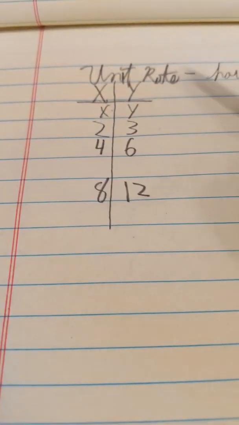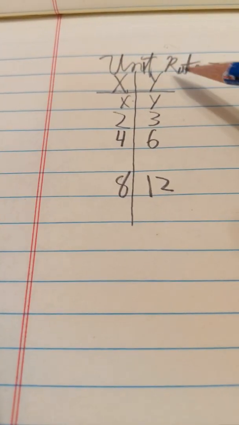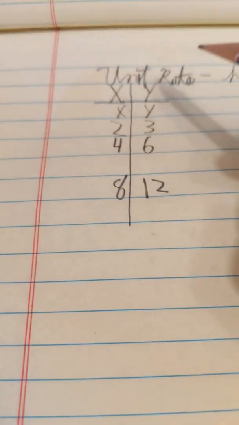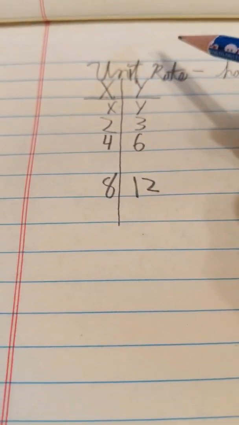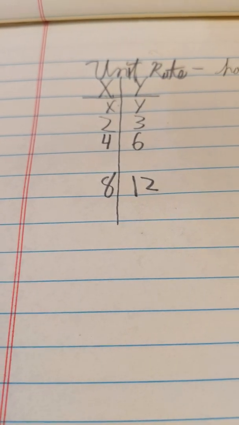Okay, so we're going to look at unit rate, something that I think we've been having a little bit of trouble with in class. Unit rate, we're going to define it using very non-mathematical terms, is just how much it goes up by each time. And it has to be the same amount. If the numbers skip around, it's not a unit rate.